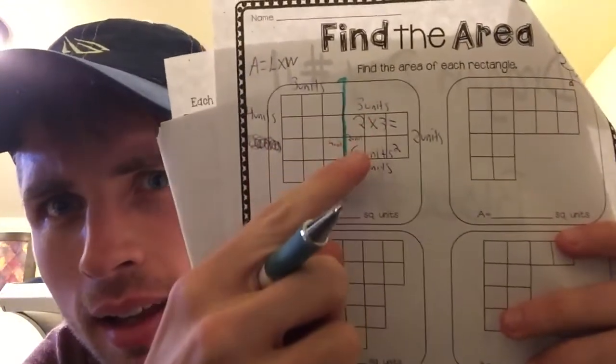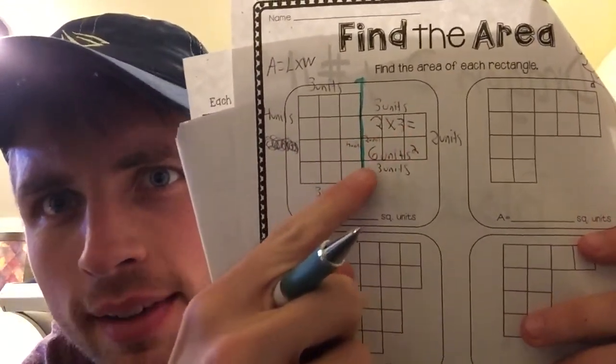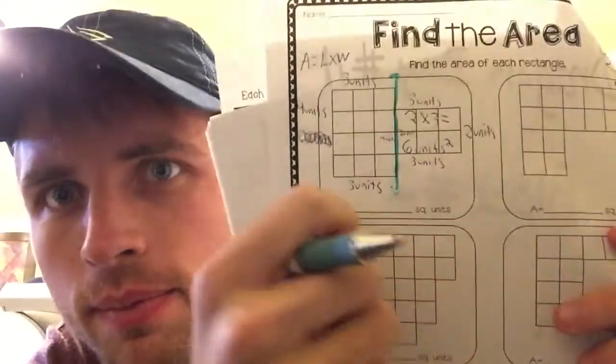So what am I going to multiply? 2 times 3, right? What is 2 times 3? 2 times 3 equals 6. 6 what? Units. And then what do I have to do? Squared. See how I did that? 2 times 3 equals 6 units squared.